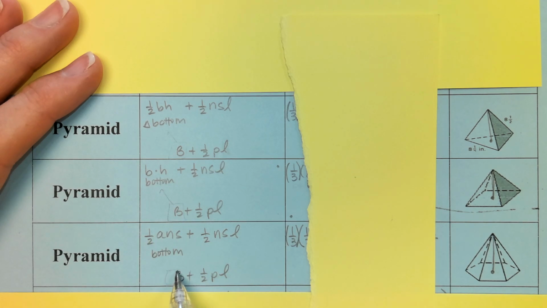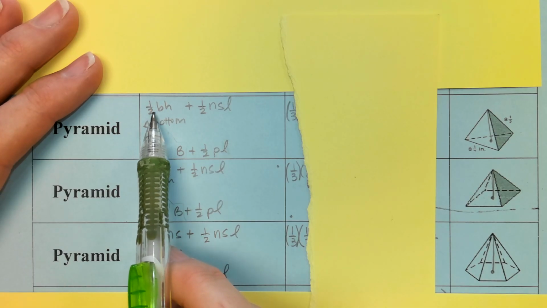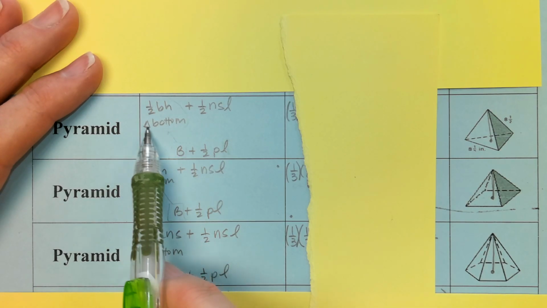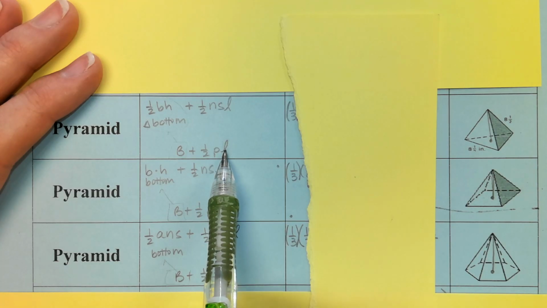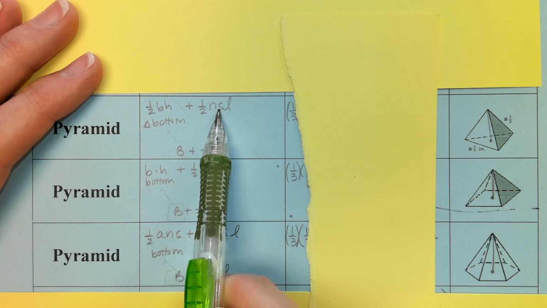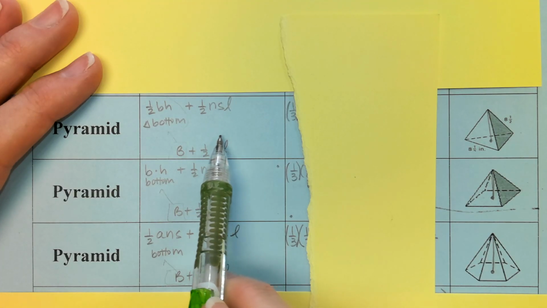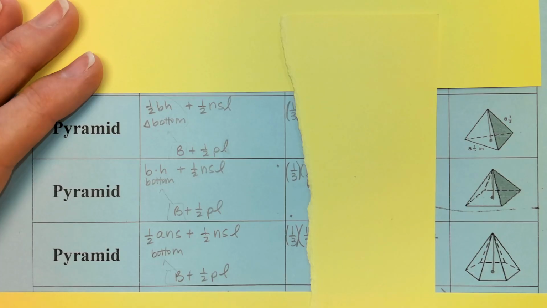So this first one is a triangular bottom, and the area of a triangle is 1/2 base times height. So that is of the bottom, and then you've got 1/2 the perimeter times the slant height, and perimeter is NSL, so number of sides times side length, and then slant height. So this is the generic formula, and this is kind of broken out to each of its pieces.